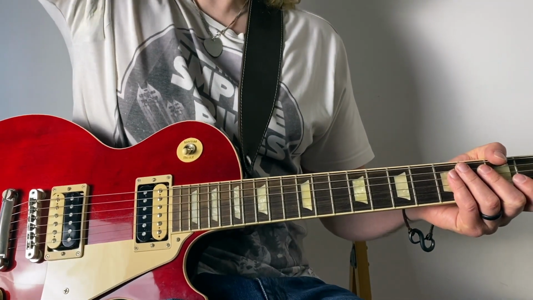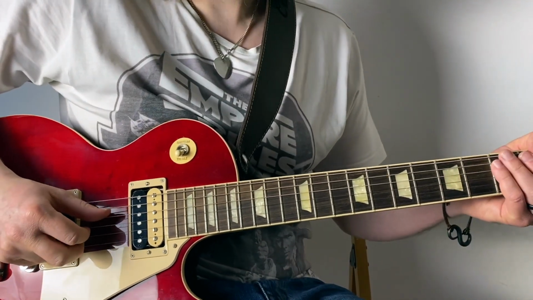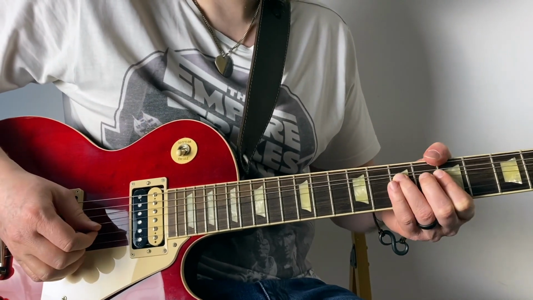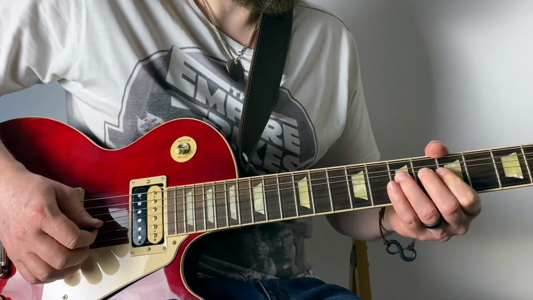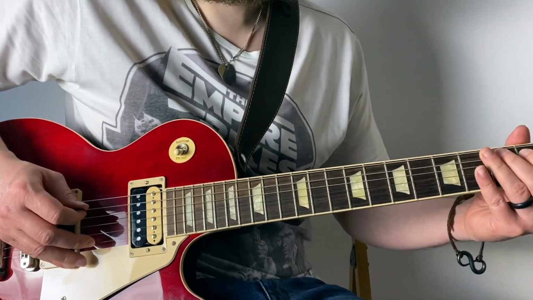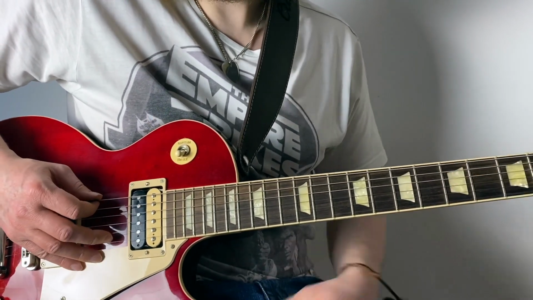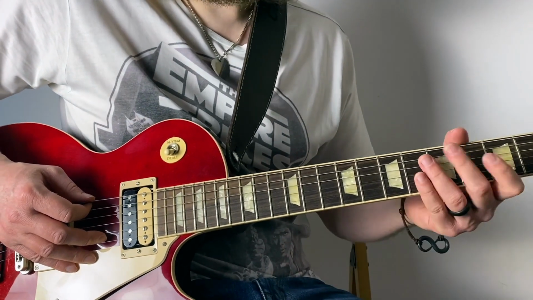The solo to Simple Man by Lynyrd Skynyrd is a great example, where they start the solo here. Actually, it's in A minor as well, then they move up to here. And then all that stuff. Anyway, that's really all the parts to it.